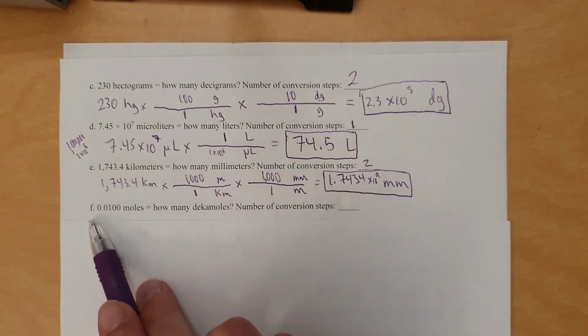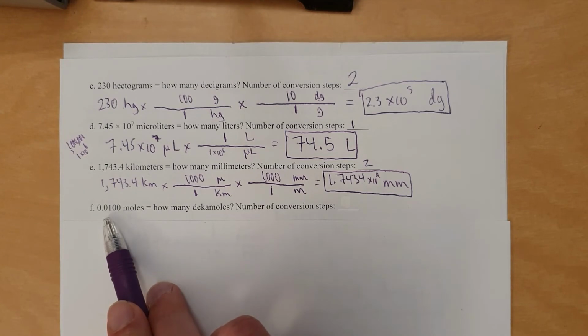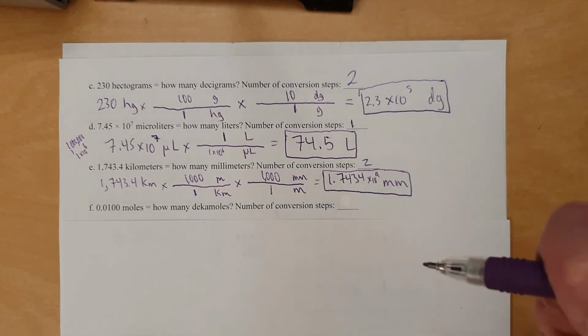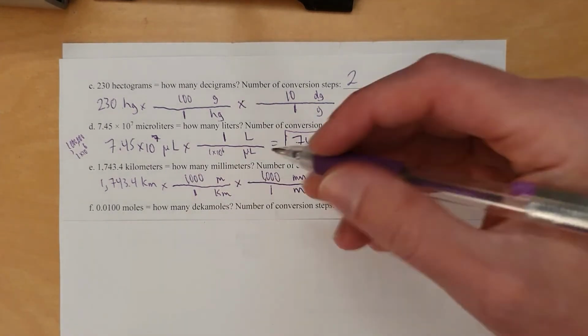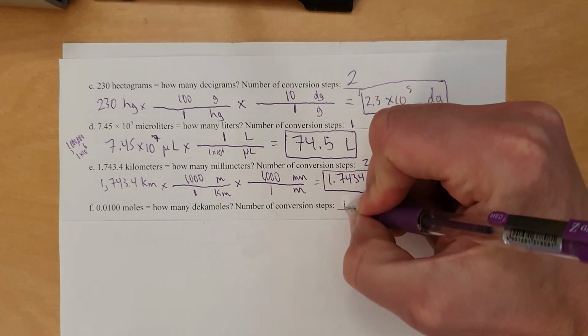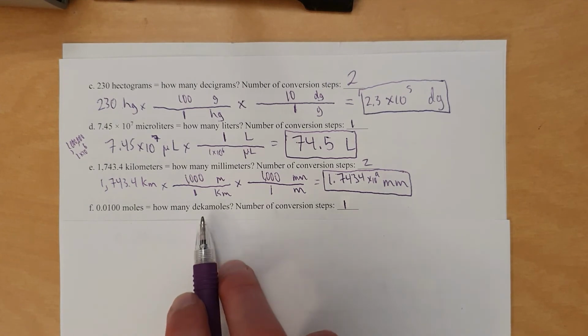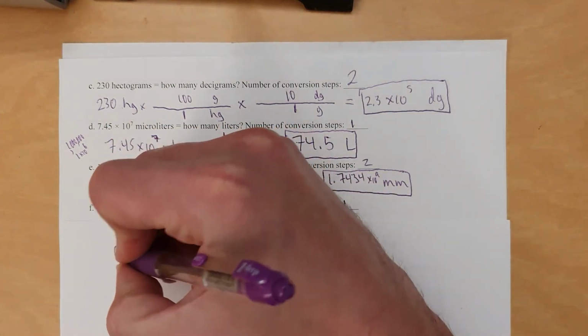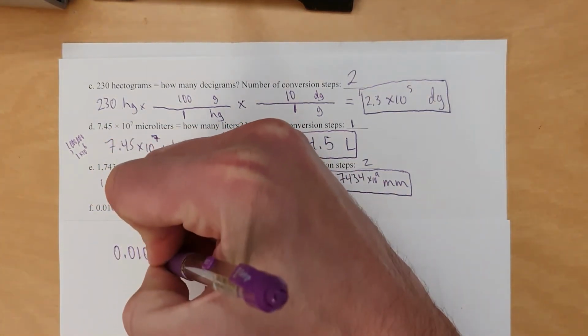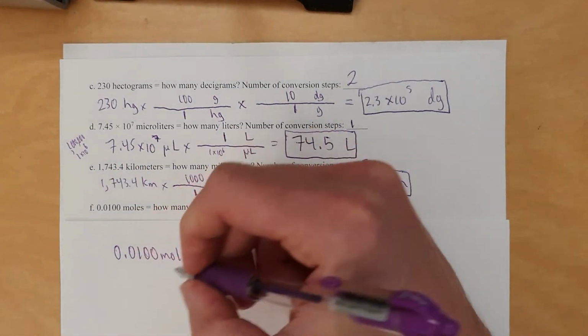All right, and let's look at letter F right here. So that many moles is how many decamoles? All right, I see that this is a base unit, so that means it's going to be a one-step conversion because we're just going to go from the base unit to something that isn't the base unit. So we do as we usually do. We write the given 0.0100 moles. Yes, the standard abbreviation for mole.